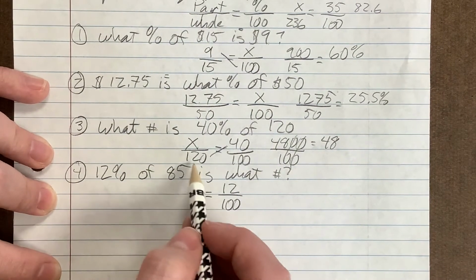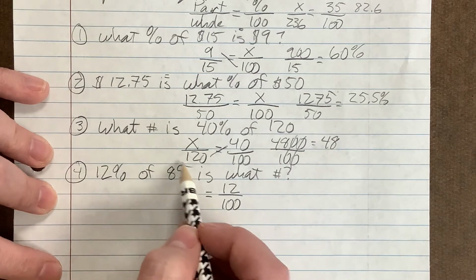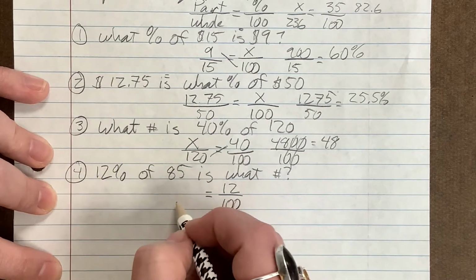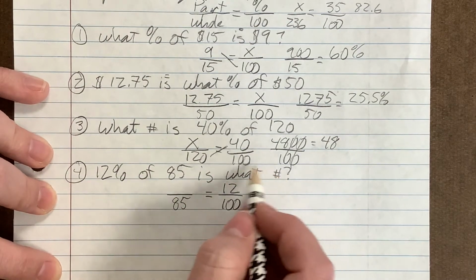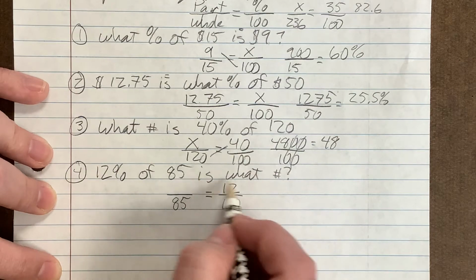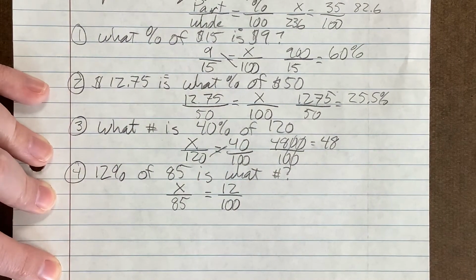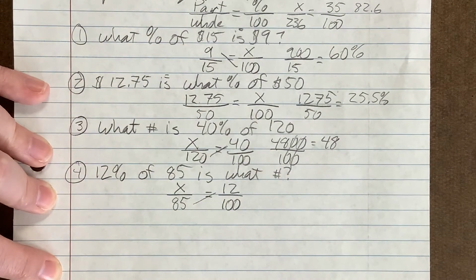equals, and then we've got to figure out, is 85 the part or the whole? And because it's the one that's next to the percent with the of, it is the whole. And the what number is by itself on this side of the is, so we're solving for the part. And so we're going to do 85 times 12.